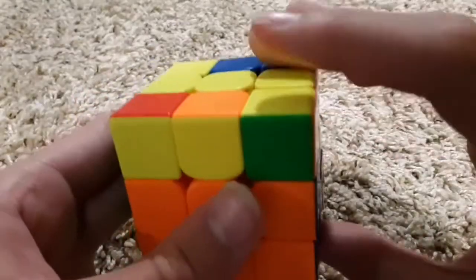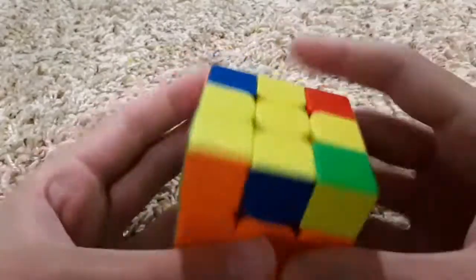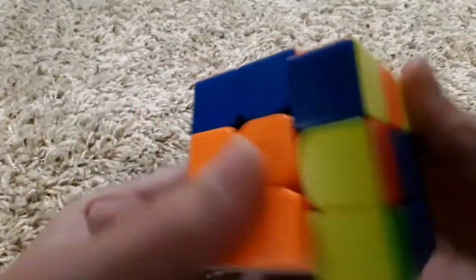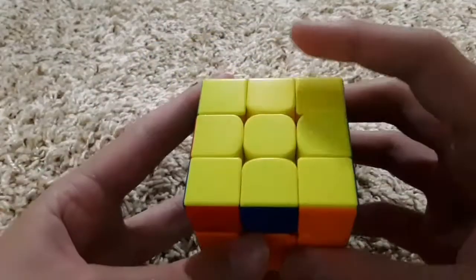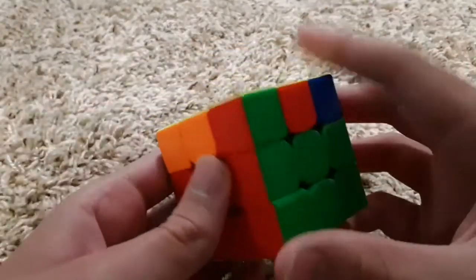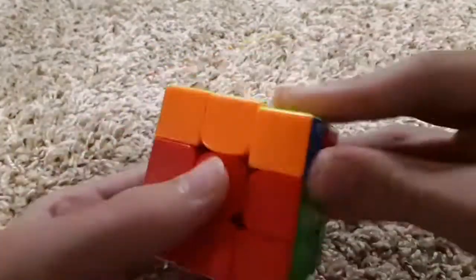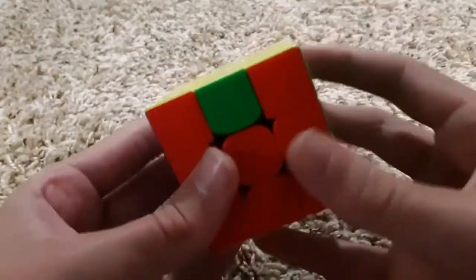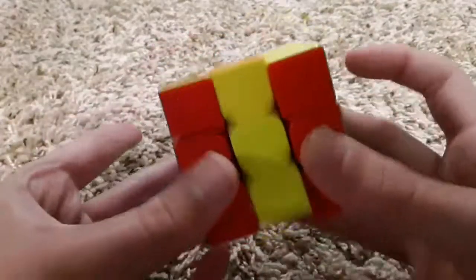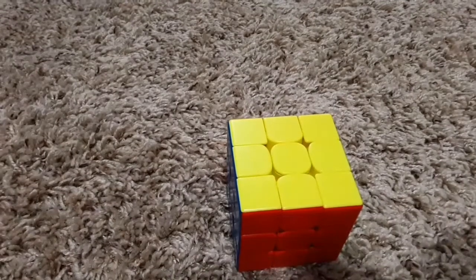After F2L, you can do a thing called four-look last layer, where you do the last layer in 4 algorithms, with 2 of them making a top face, and then the other step permuting the last layer, or PLL. And there you go, that's just a quick example. So let's just get started with the basics.